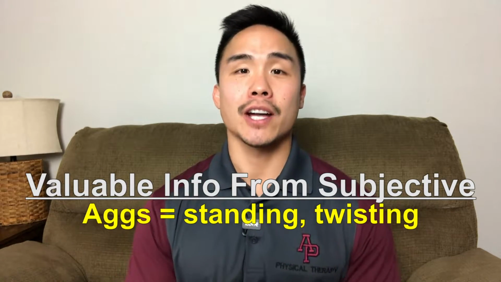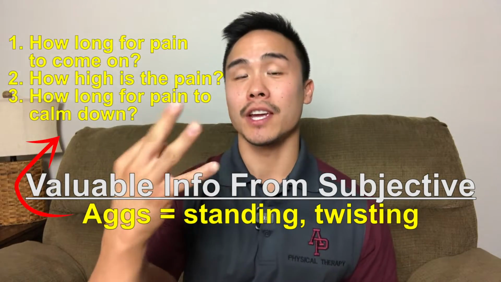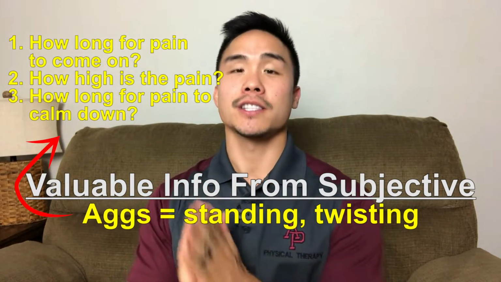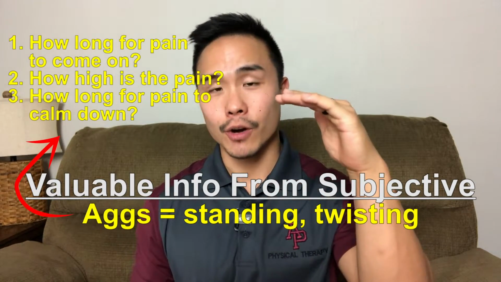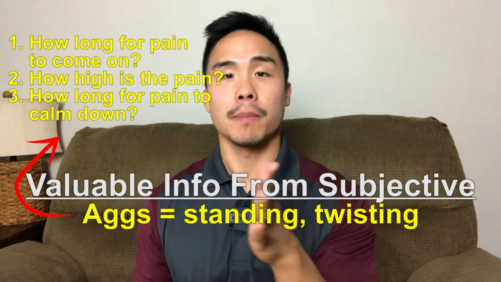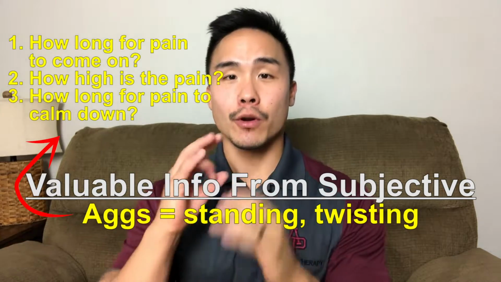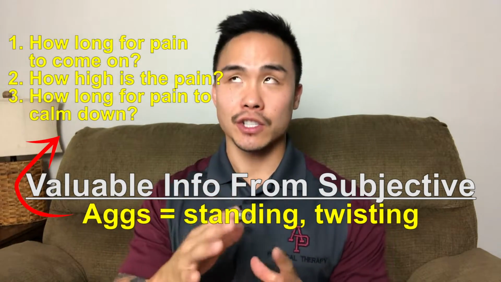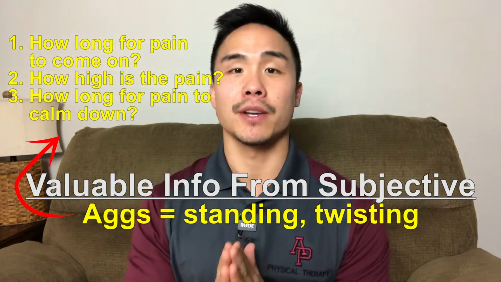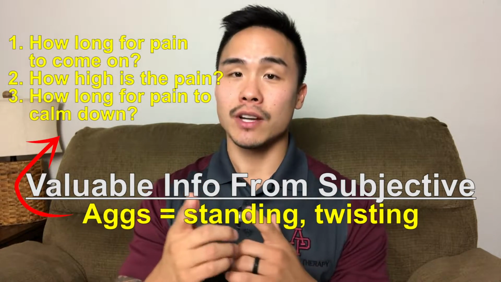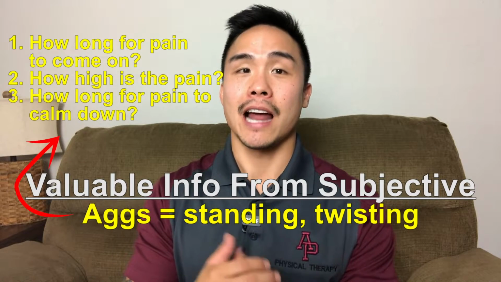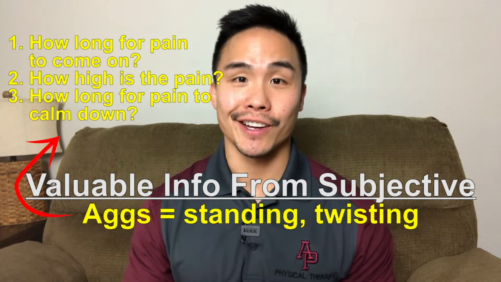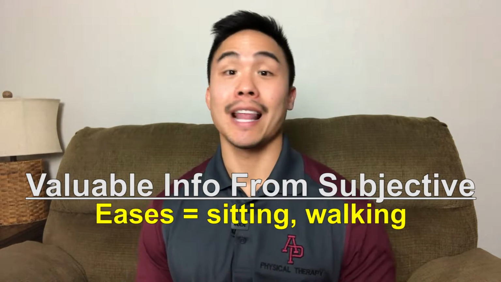Along with those aggravating factors, you want to find out 3 things: how long does it take for the pain to come on, how high does the pain go, and how long does it take for the pain to go back down. Those 3 things are important because they teach you the irritability of the patient. That can tell you as a physical therapist how hard you can provoke them and how much they can tolerate today.